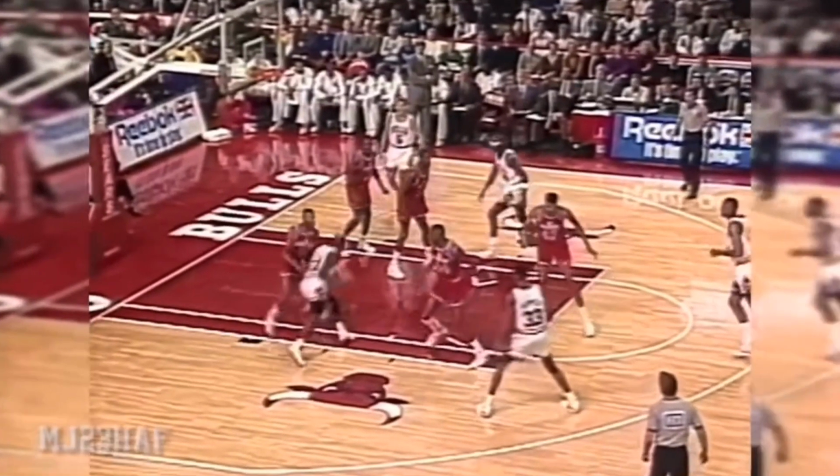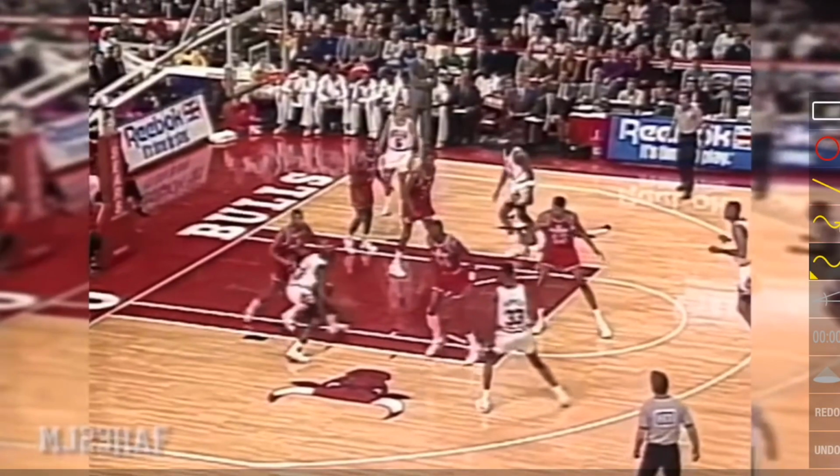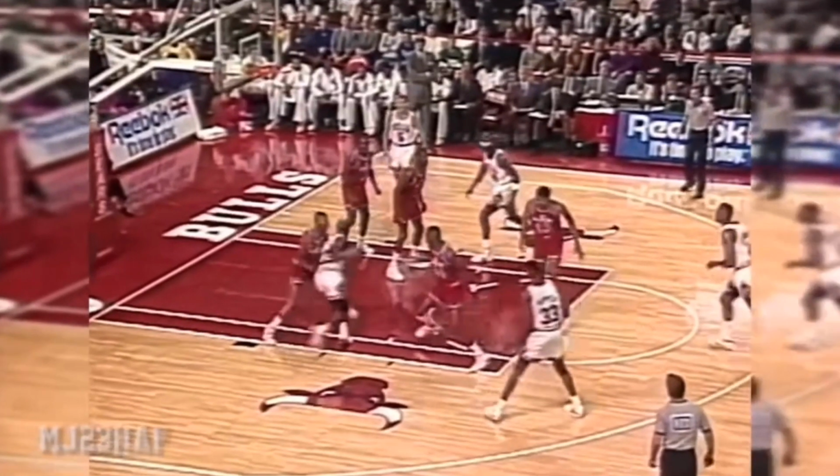He now takes one dribble. Really, you only want to take 1 or 2 dribbles when you're in the low post. Or if you're attacking the rim, you really only want to take 1 or 2 dribbles. Whether you're out on the perimeter or in the low post, you want to be in attack mode the whole time. So, that's what Michael Jordan is. That's why he was able to score so many points. He was always in attack mode.